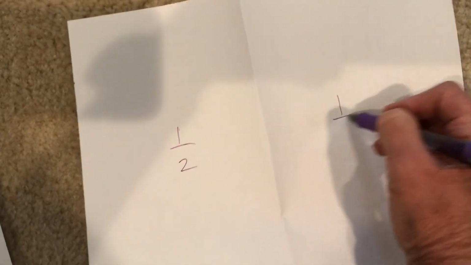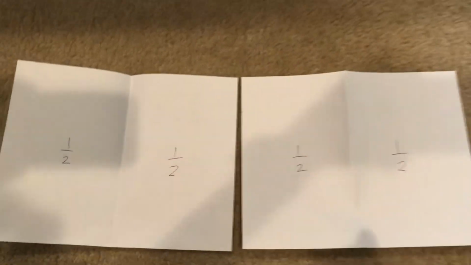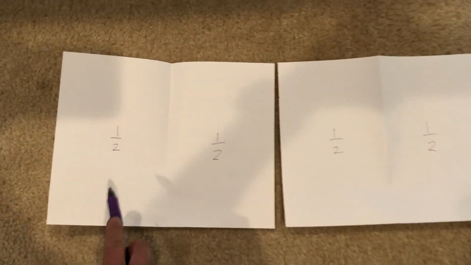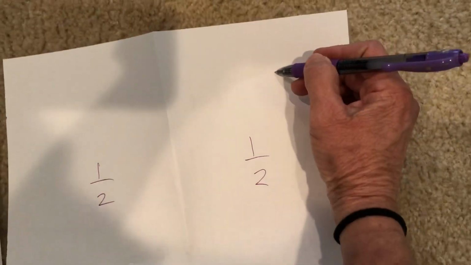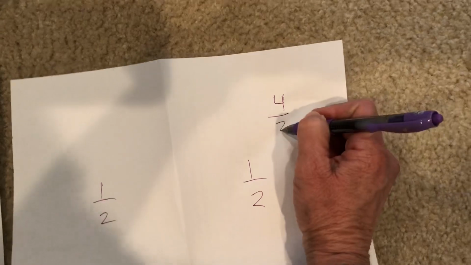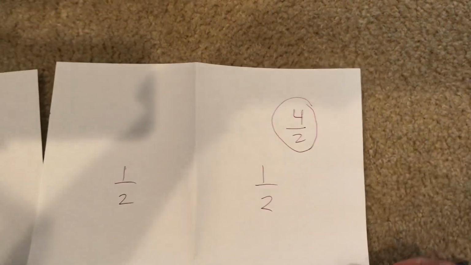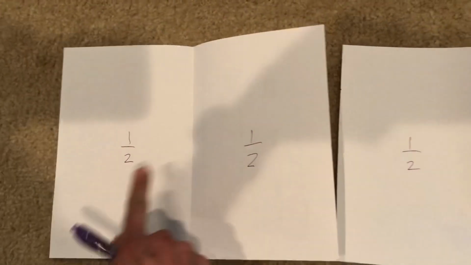Then over here, I have another half of a paper and another half of a paper, right? So how many halves total do I have? 1, 2, 3, 4. I have a total of 4 halves, right? Is that correct? 1, 2, 3, 4.